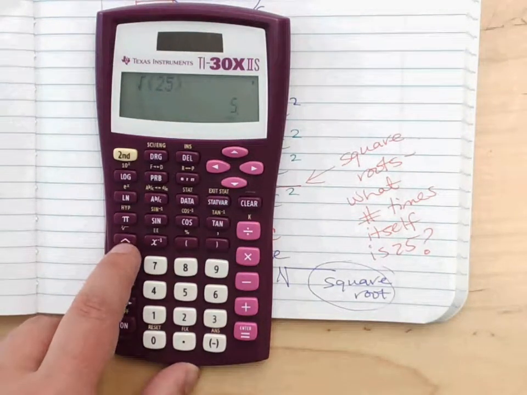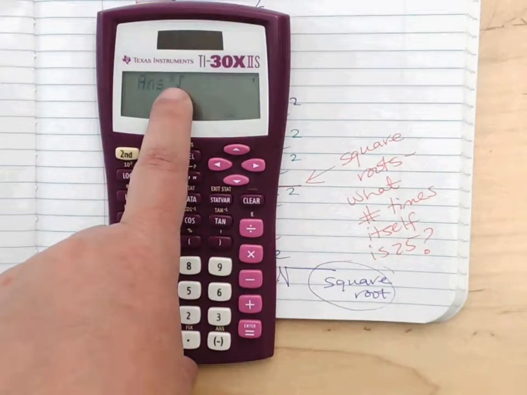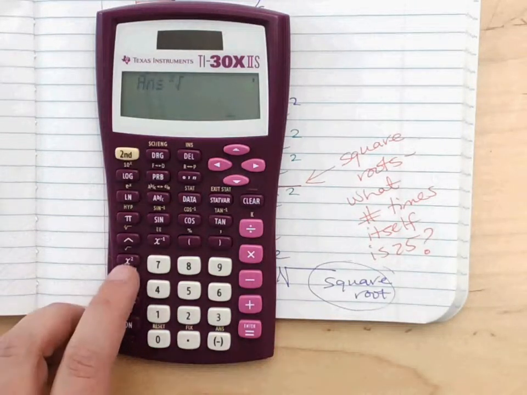Okay, so that other one above the x squared, don't use that one for now. That one is totally different. That's the x root, and that will come up later when you're dealing with cube roots, fourth roots, fifth roots. That's different than square roots, okay? So we're only going to use that square root button.